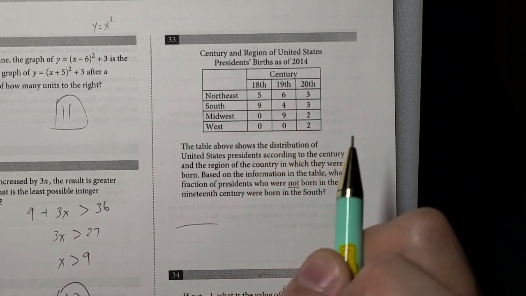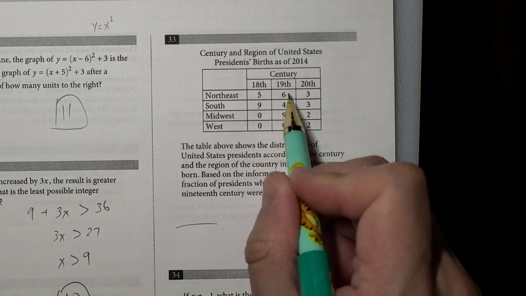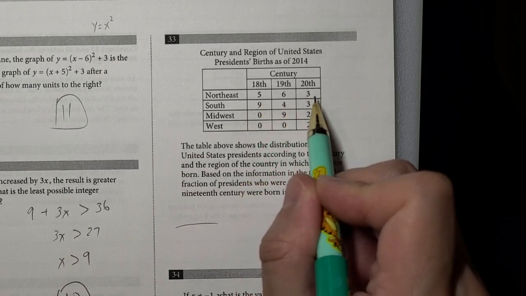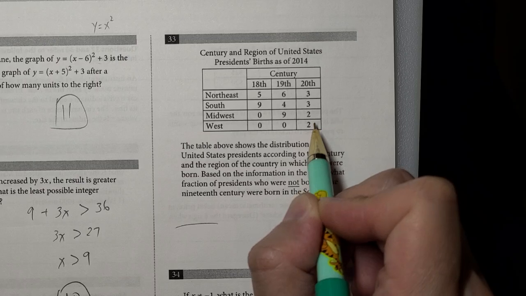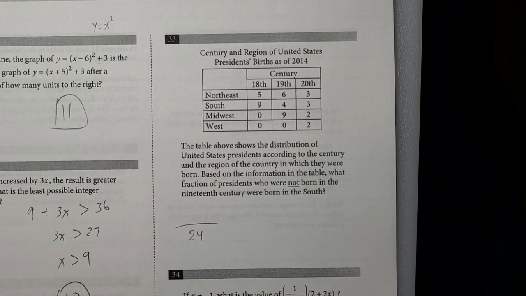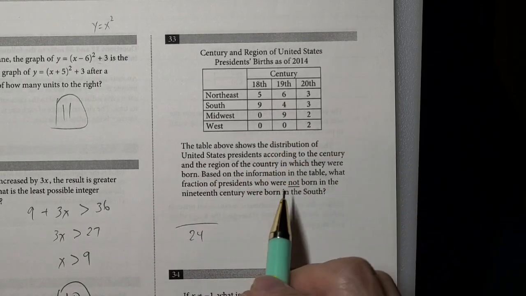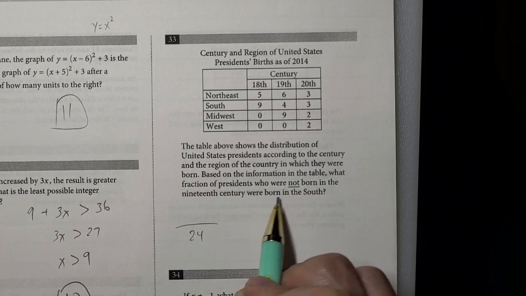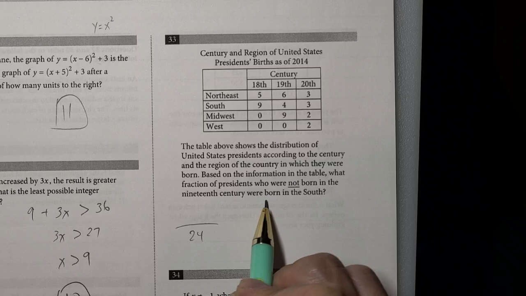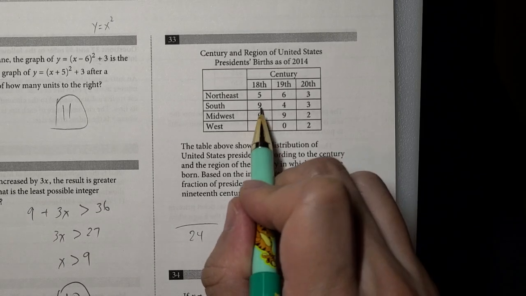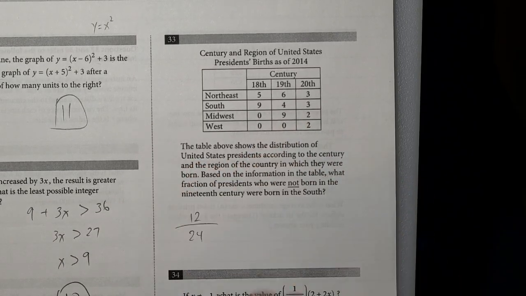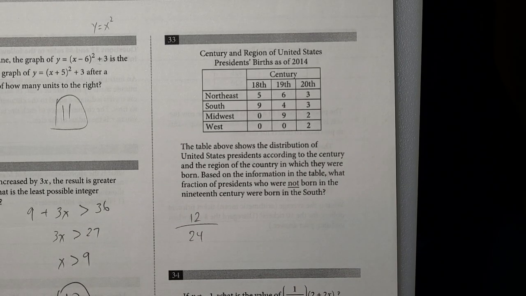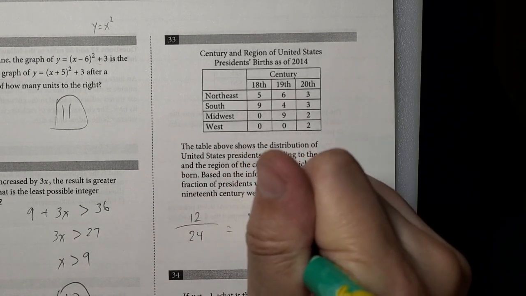So how many presidents were not born in the 19th century? That would be everything but this. Okay, so you got to add up all these other ones. So this is 14. This is 10. So it's 24 total that are not born in the 19th. Okay, now of those 24, how many were born in the South? That's 9 plus 3. That is 12. Okay, so that's the fraction, which is half.